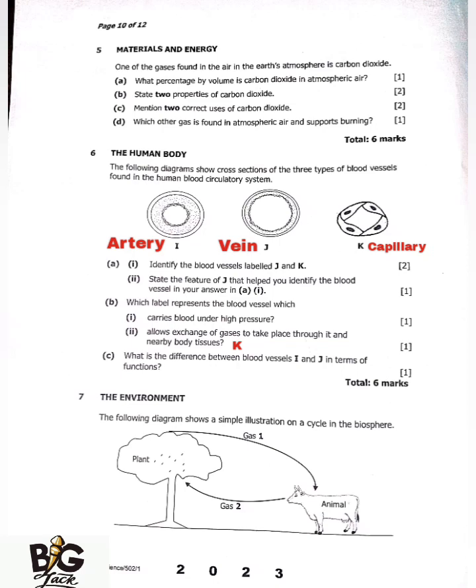Then C is saying, what is the difference between blood vessels I and J in terms of functions? I carries oxygenated blood, whereas J carries deoxygenated blood.